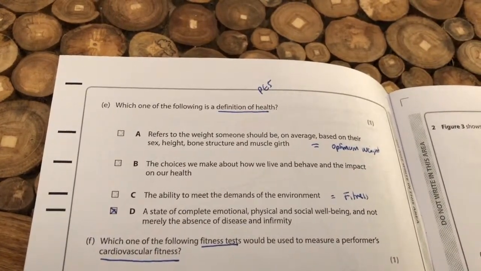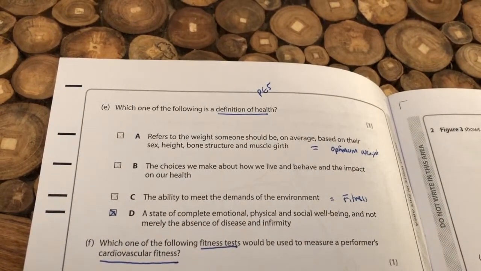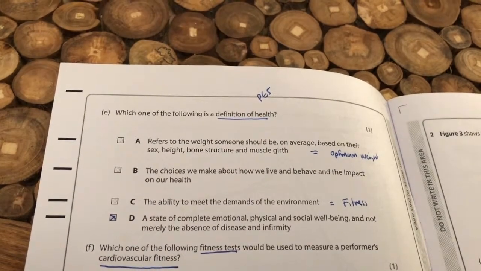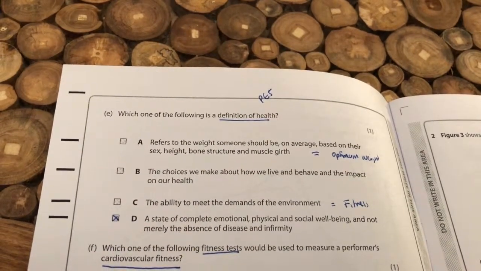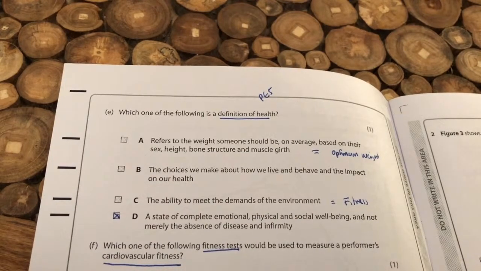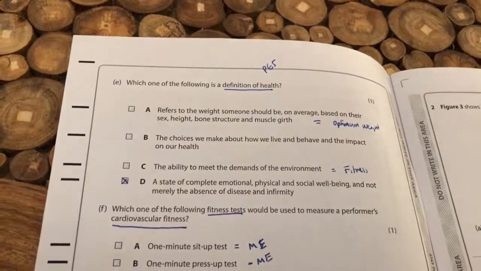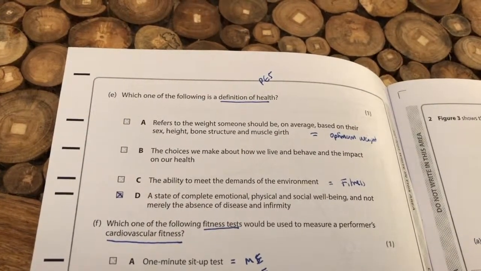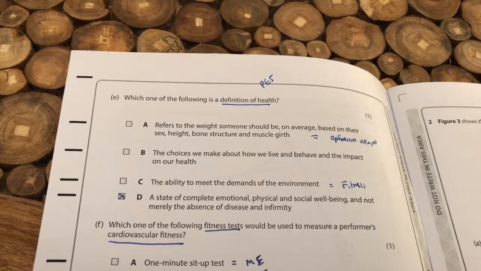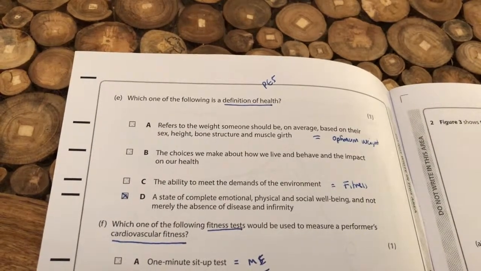Moving on to the next question then, F. Which one of the following tests would be used to measure cardiovascular endurance? A load of you got confused here with the test, and there's stuff that we've done this year to be able to use the test correctly for your PEP. So the 1 minute sit-up test measures muscular endurance. It's your muscles going up and down for a minute.